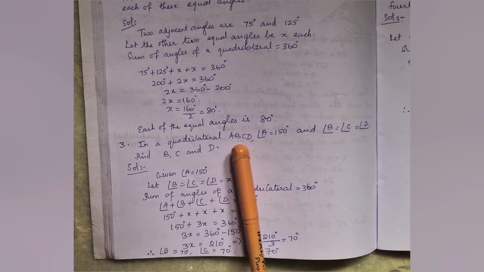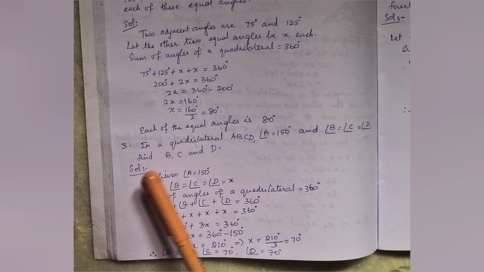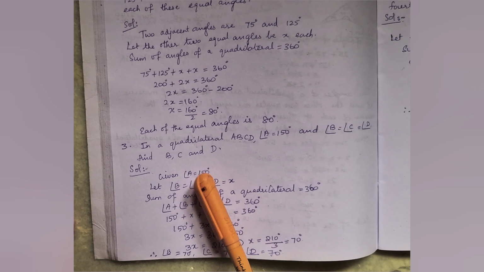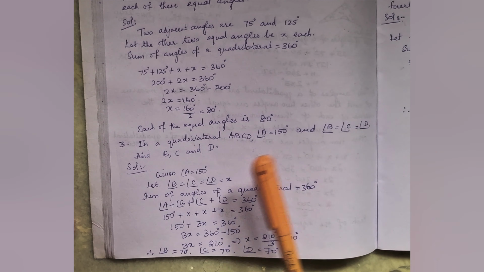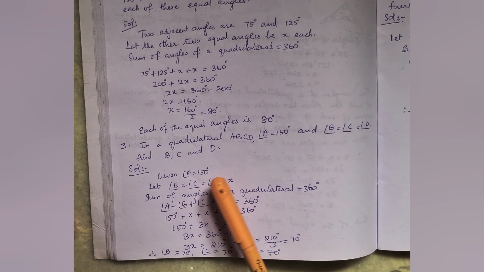In a quadrilateral ABCD, A is equal to 150 and B is equal to C is equal to D. Find BCD. Now this is given already. A is equal to 150 degree. Now these three angles are equal. We are going to equate that to x. So you have 150 degree and three angles as x.